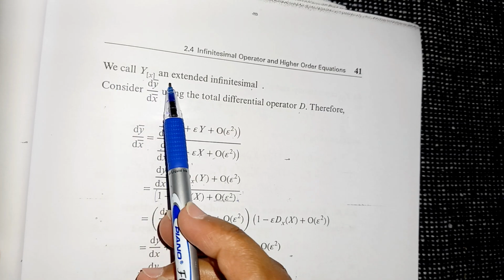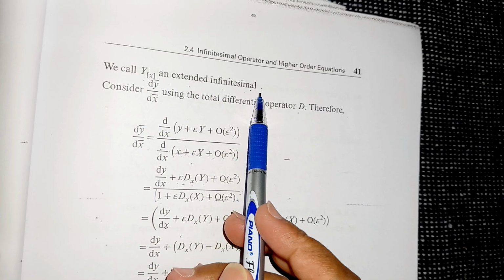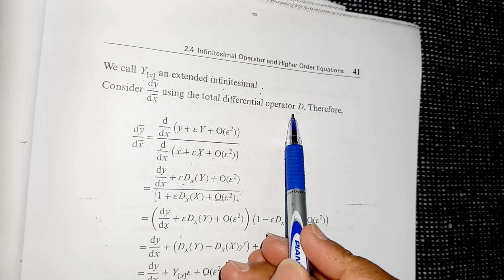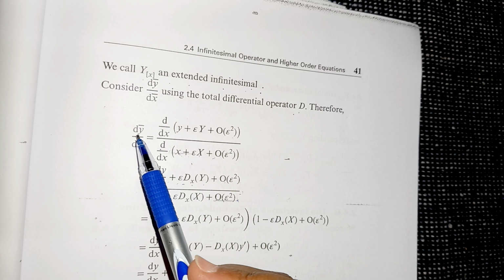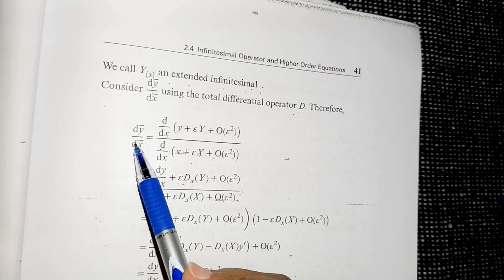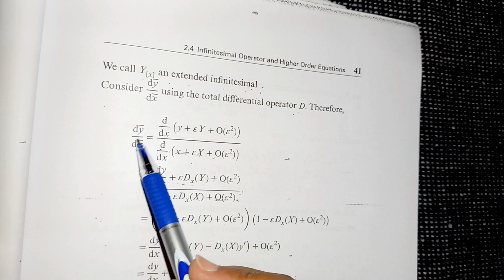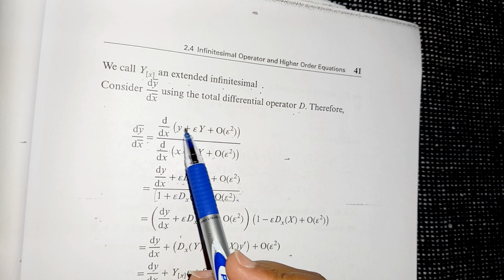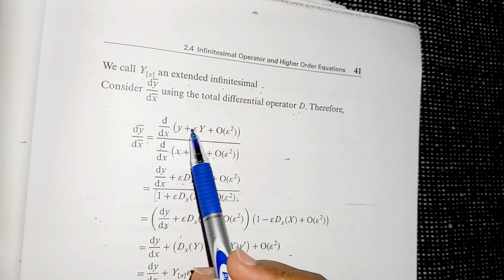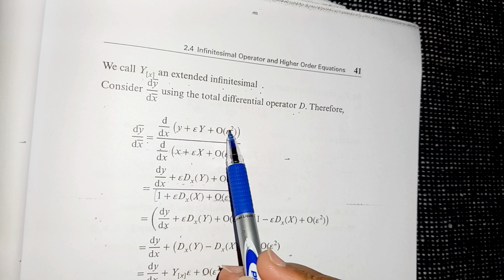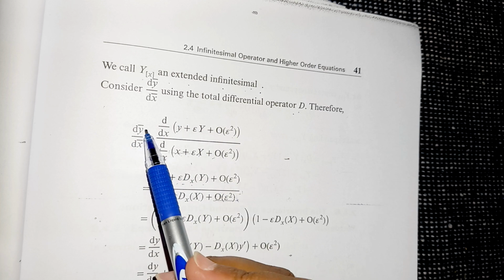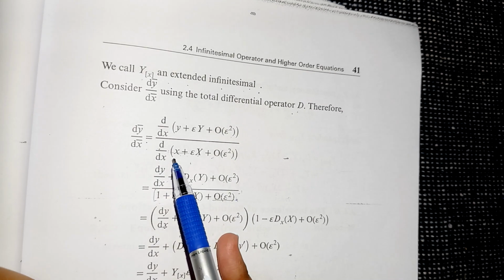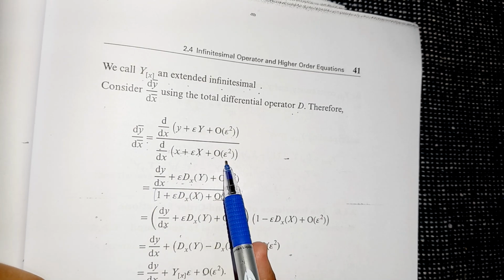Now we call Y_x an extended infinitesimal. Now consider dy bar by dx bar using the total differential operator D. If we want to find dy bar by dx bar, then obviously y bar and x bar are the infinitesimals. So you just need to substitute their values: y bar is y plus epsilon capital Y plus order of epsilon squared, and in the similar way you can substitute the value of x bar, which is equal to this one.